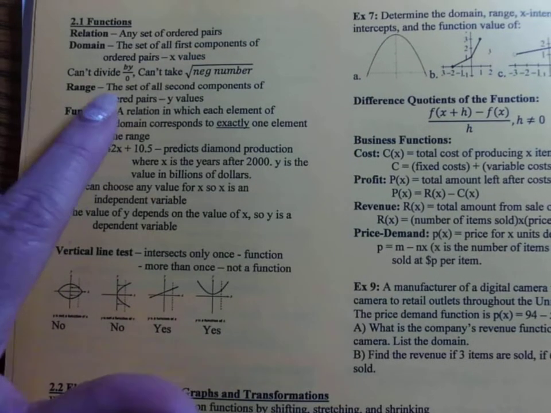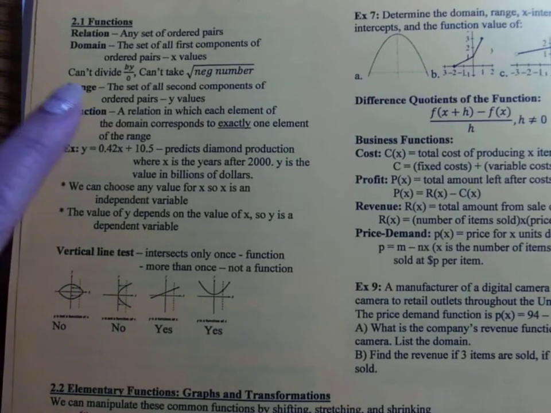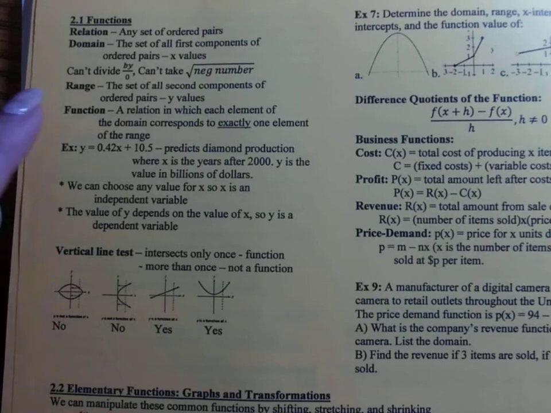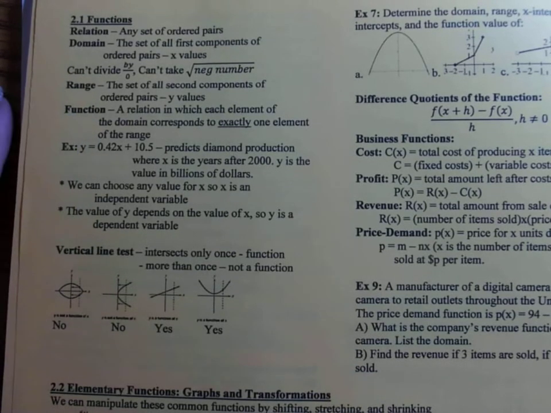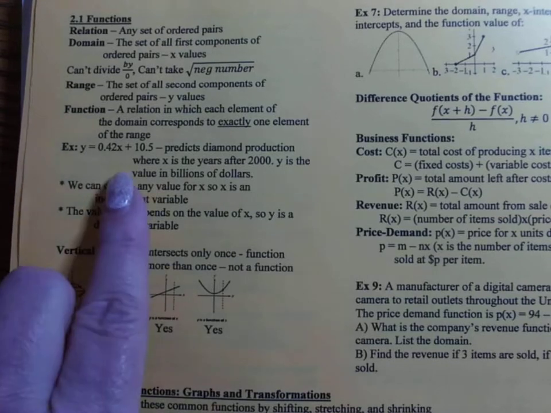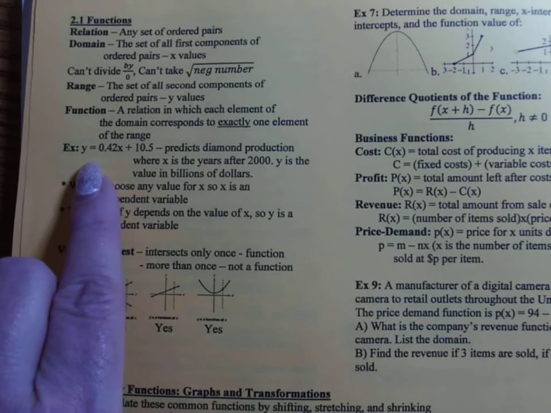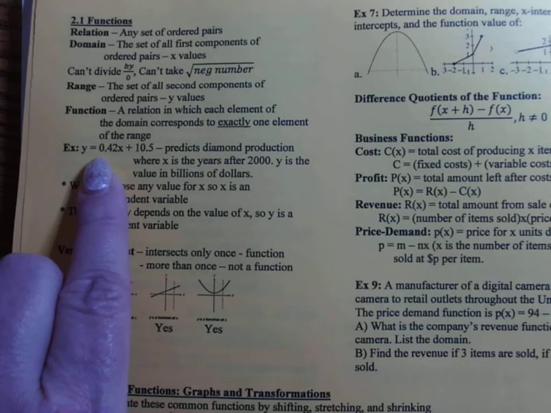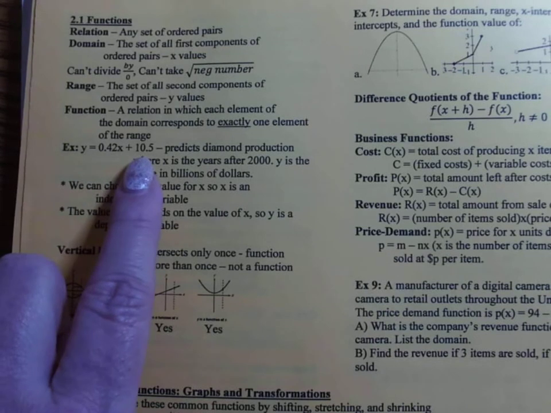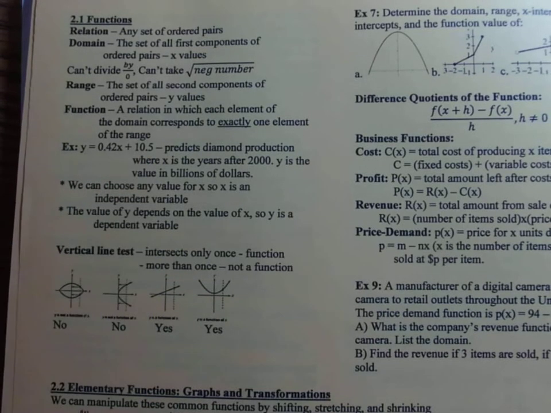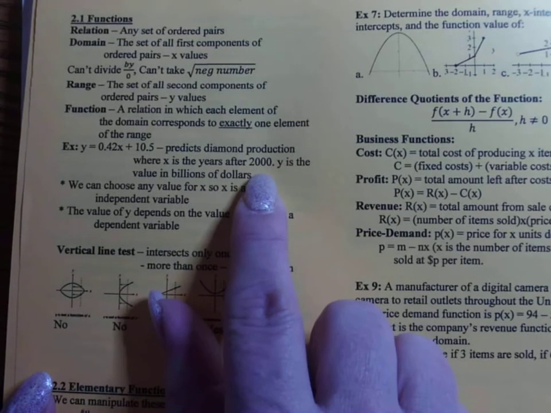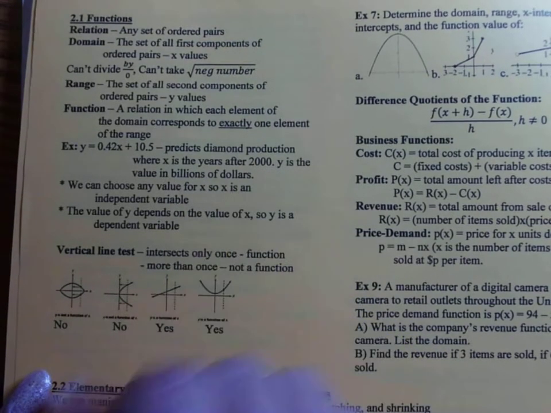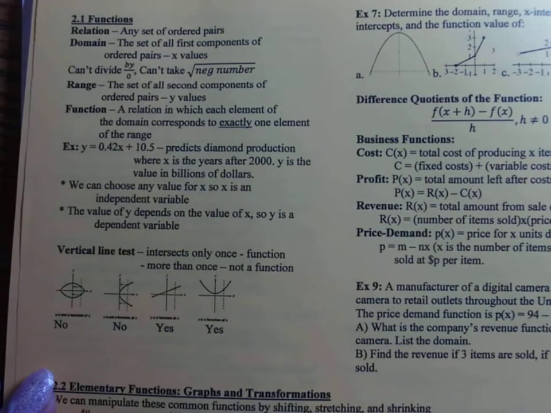And then the range is going to be the set of all the second components of ordered pairs, or what we know as our y values. A function is a relation in which each element of the domain corresponds to exactly one element of the range. For example, we might see an equation like this, y equals 0.42x plus 10.5, telling us that it predicts diamond production, where x is the years after 2000, y is the value in billions of dollars. So that is a function.